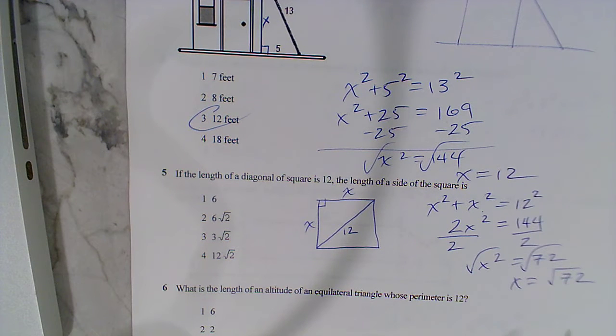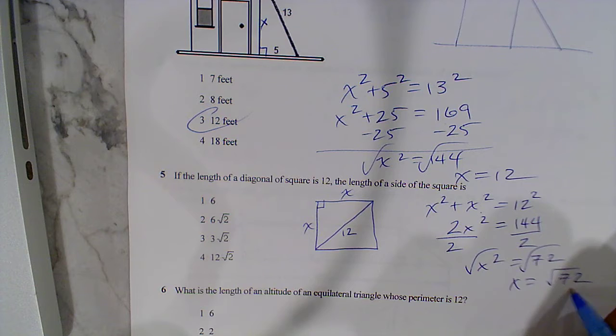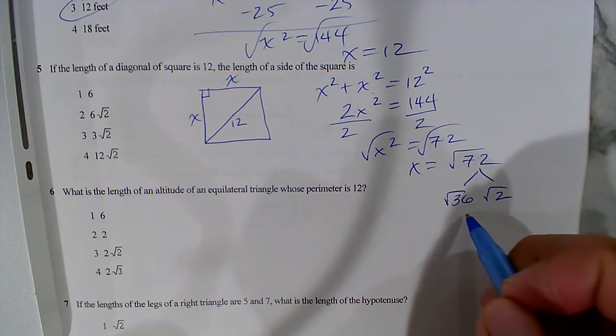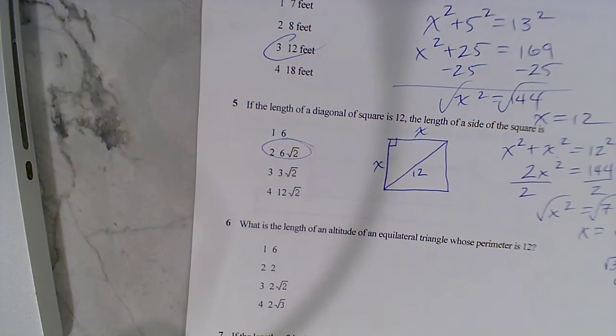Now, what you could do is throw the square root of 72 into your calculator and then check to see which one of these works out to be the same ugly decimal. Or remember to split. The biggest perfect square that's divisible evenly into 72 is 36. So 36 and 2, radical 36 and radical 2. All right? And that makes this 6 radical 2, which is right there.